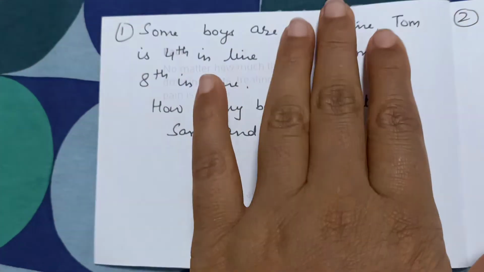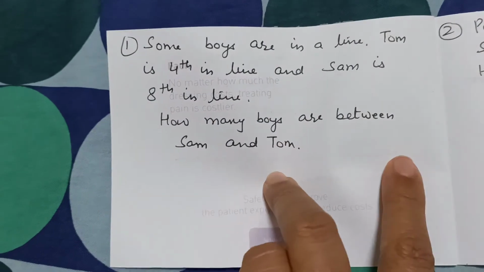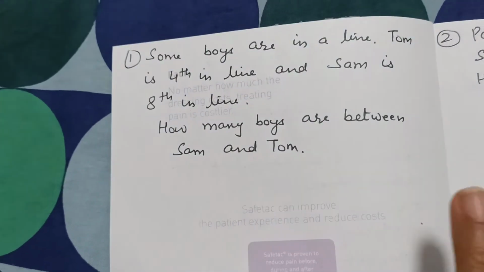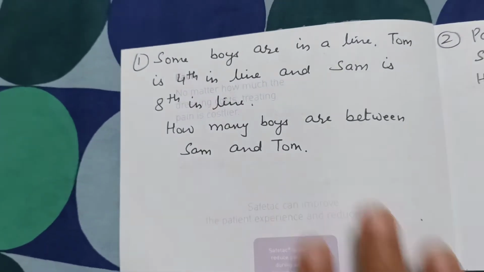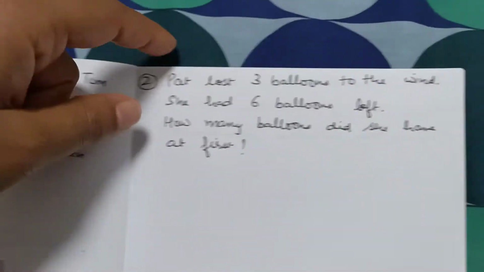But from the statement question, first she has to read it, then draw a line and think what you mean visually by 4th and 8th, and see what is between. So that is the concept of drawing the ordinal numbers herself rather than just reading about them or reading the positions. That is what we're going to do here.